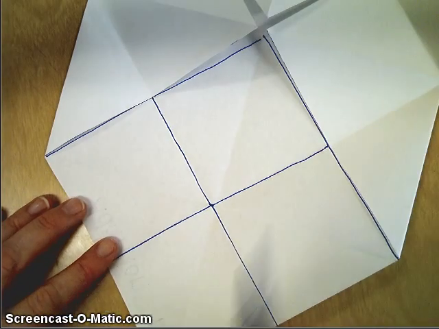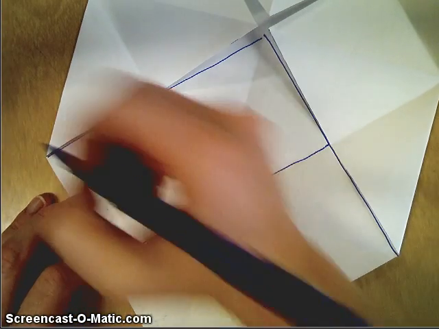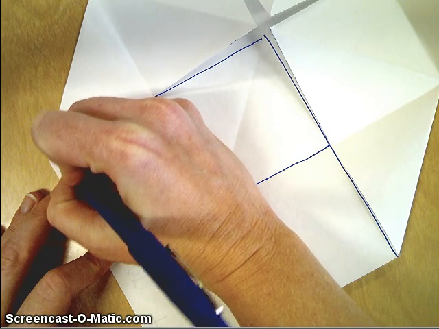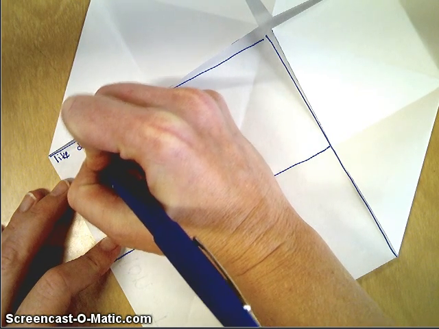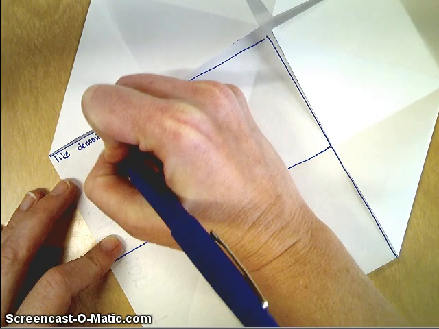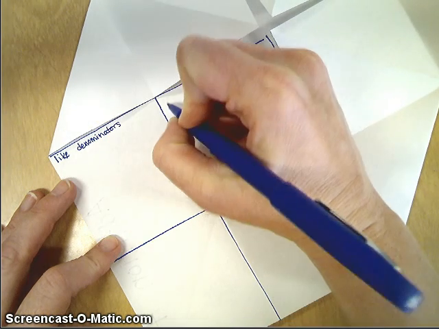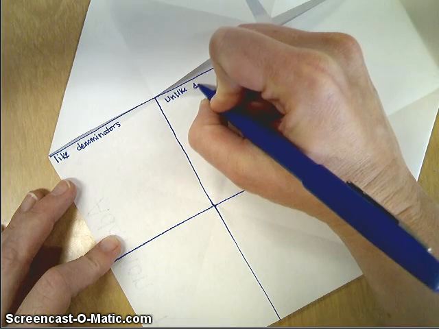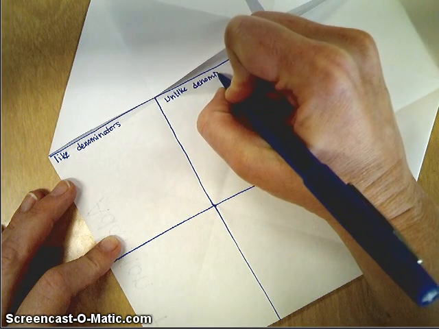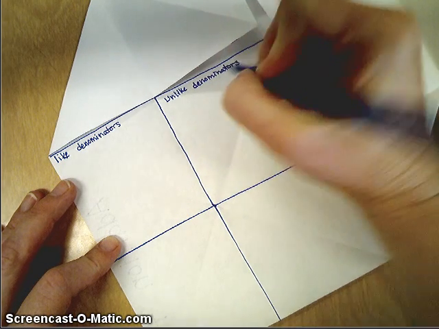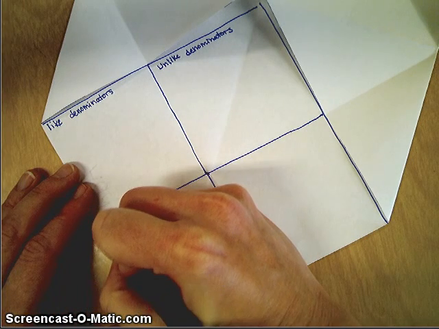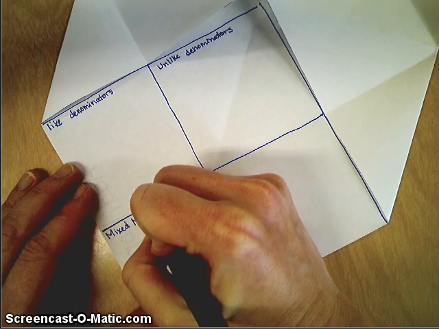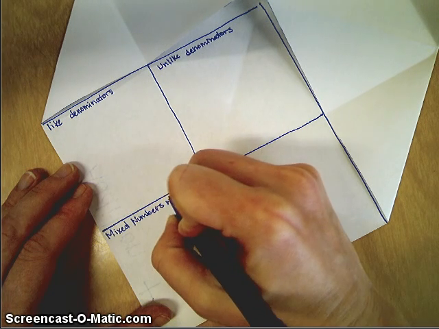So we are going to remind ourselves how we can add fractions with like denominators, with unlike denominators, we are going to have mixed numbers with like denominators.